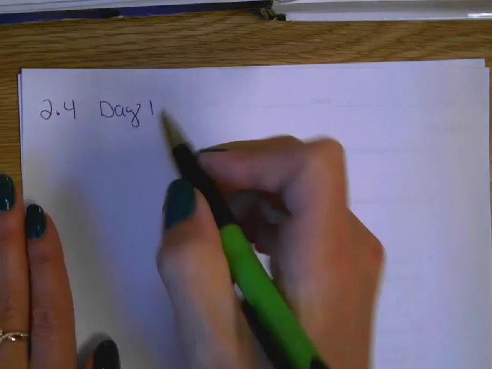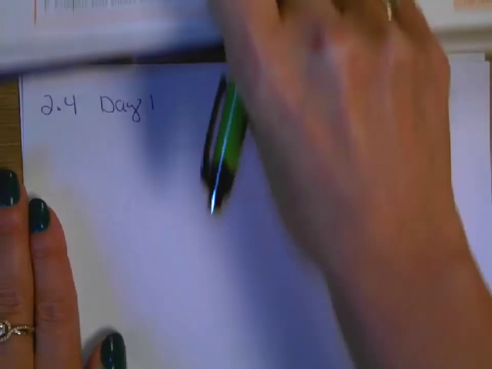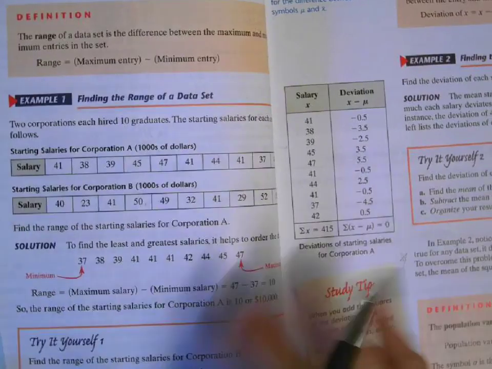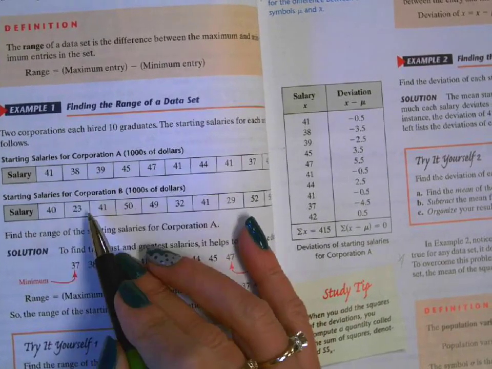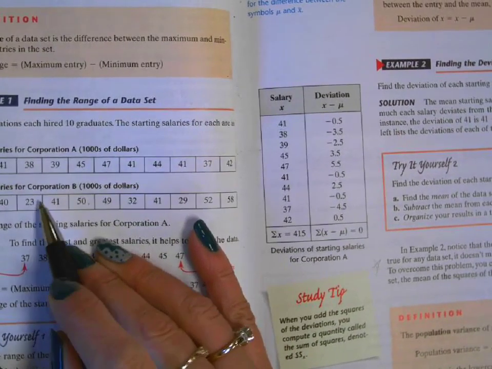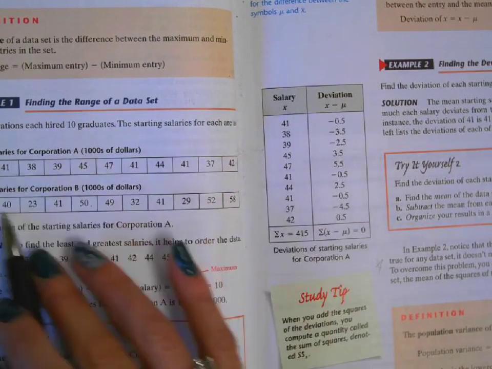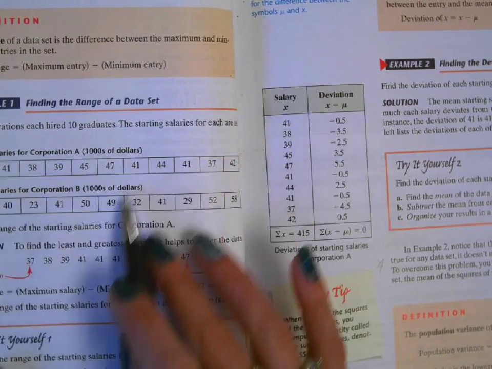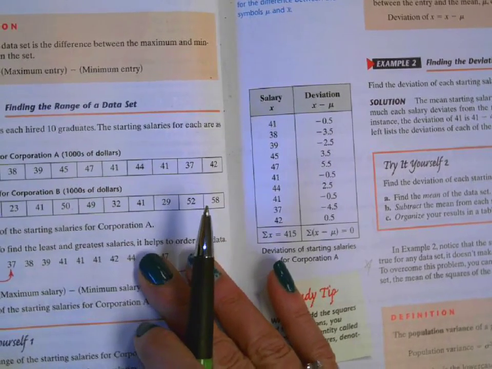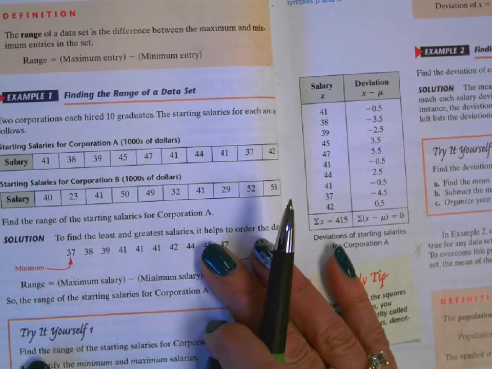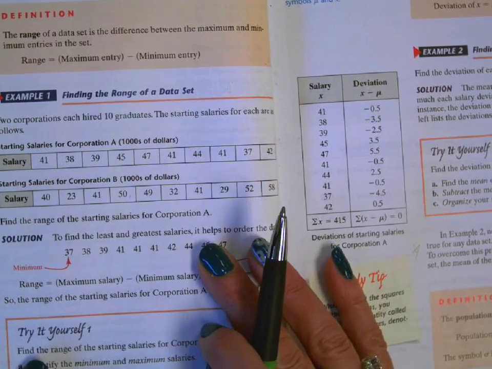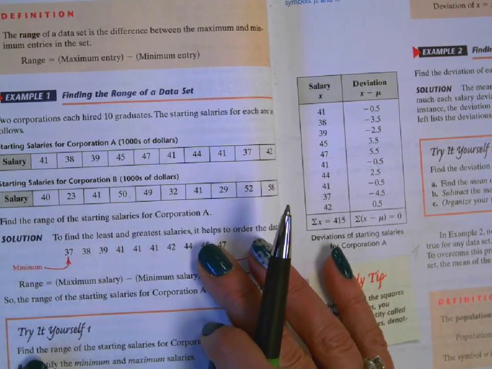The first thing we're going to do is look at a data set, actually 2 data sets. We're going to be looking at the starting salaries for 2 different corporations. And they each hired 10 graduates, so this is a population of their new graduates and what their starting salaries were. So to organize this a little bit more, we're going to make a back-to-back stem and leaf for these, a double stem and leaf at that.